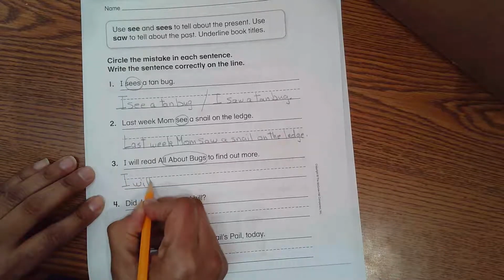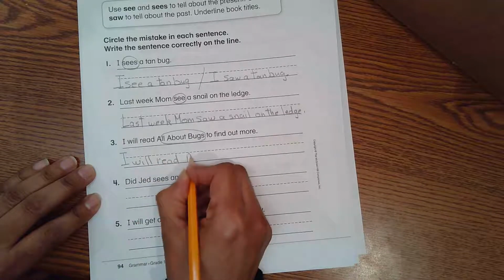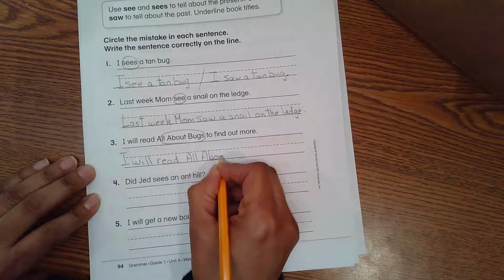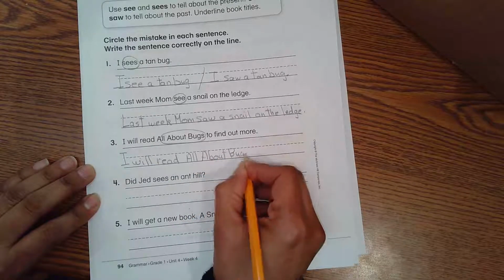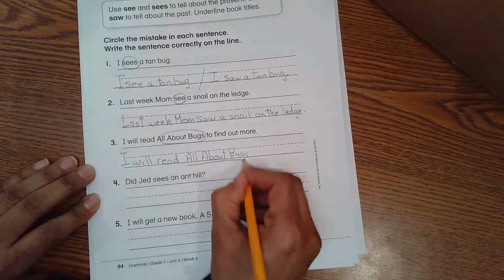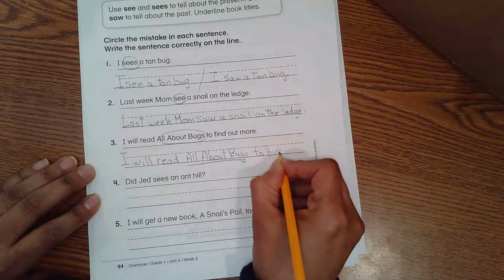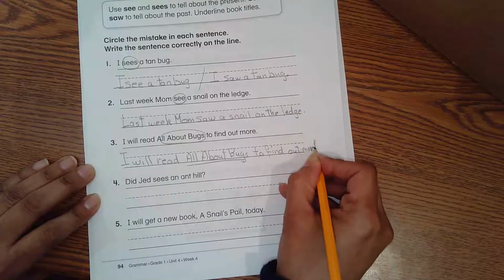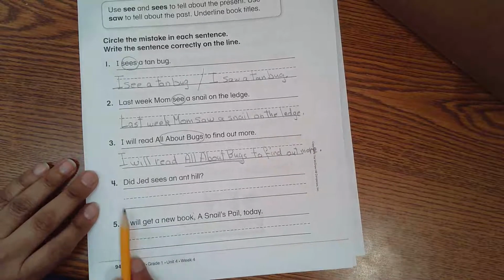I will read all about bugs, and then I'm going to underline it because it's a title, and continue my sentence to find out more and put the ending.